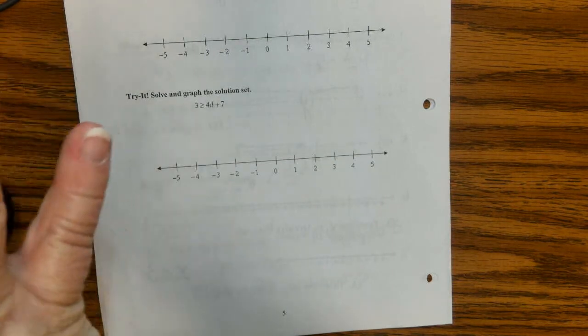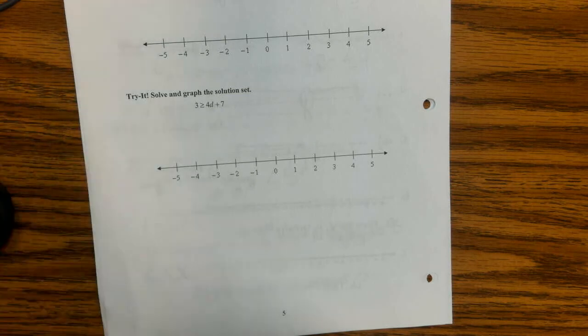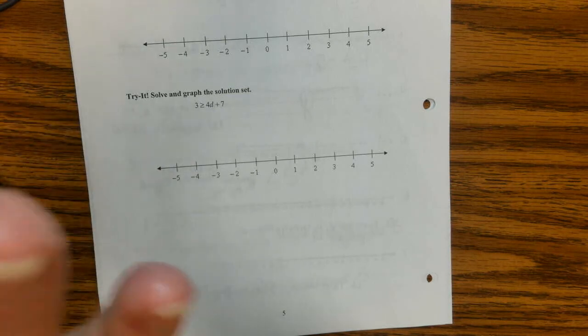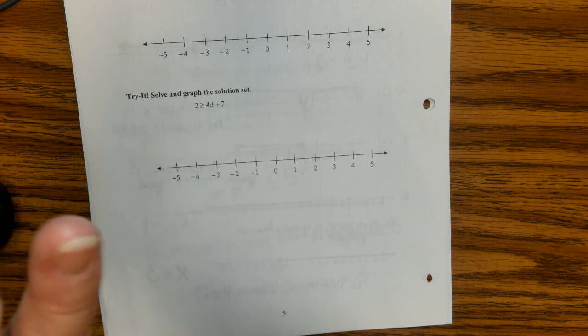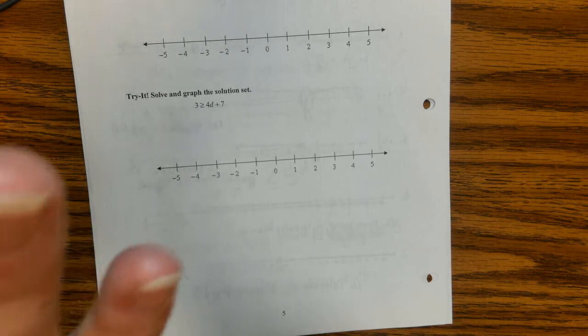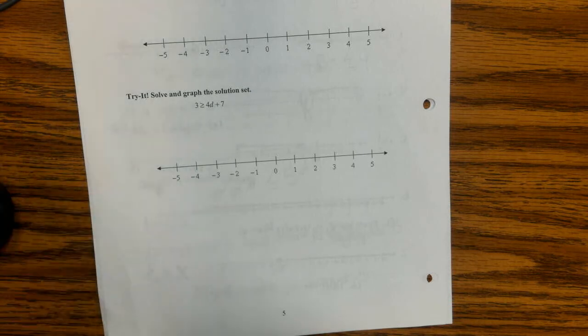You can solve inequalities the same way that you solve equations by using inverse operations. The only difference is that when you are not finding one solution for a variable, you are finding infinitely many solutions. Hence the reason you graph the solution on a number line.